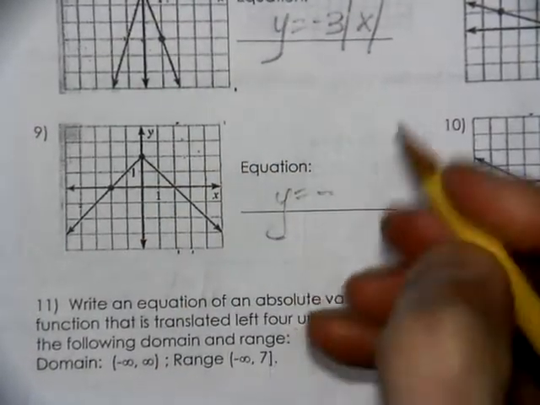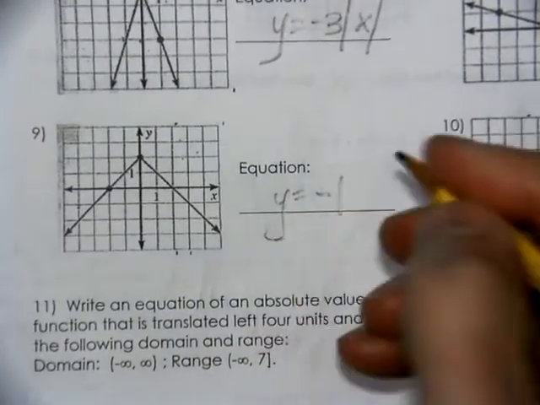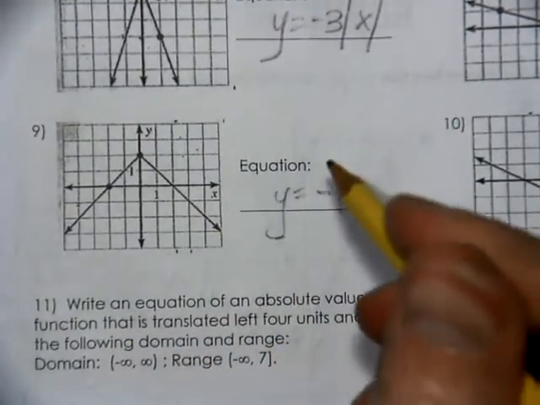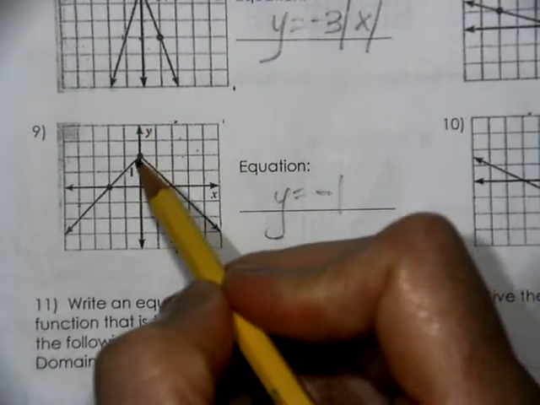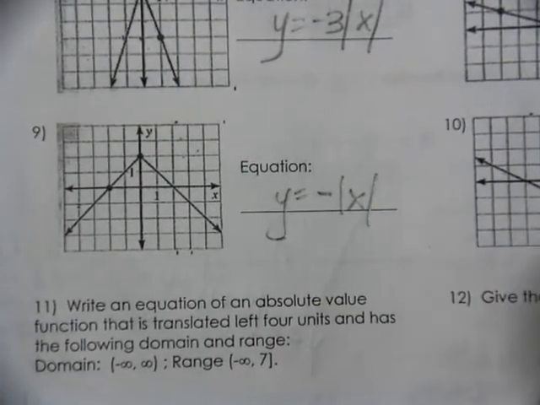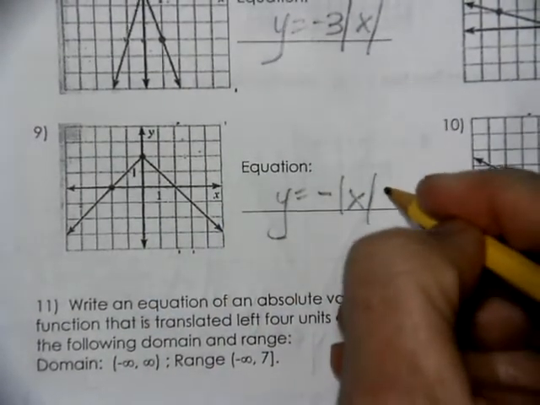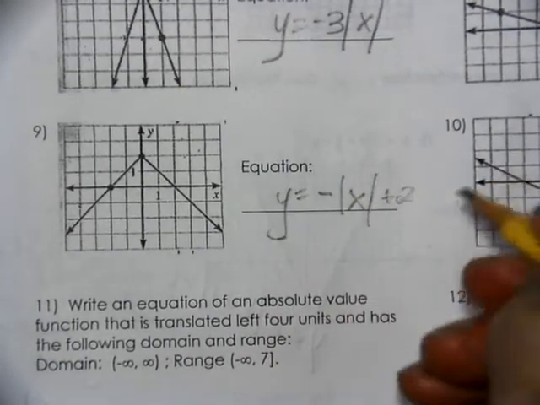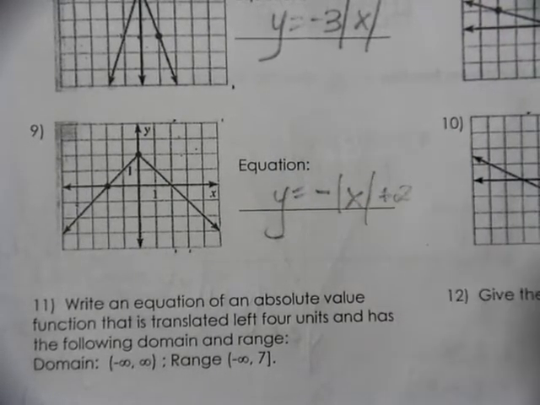It's going down, so you know it's negative. The slope is -1, so instead of making it a 1, I'm going to call that an absolute value symbol. It goes 0 right and left, so there's nothing added to it. And it's up 2. There's nothing else added to the h value, so that's why it's 0.